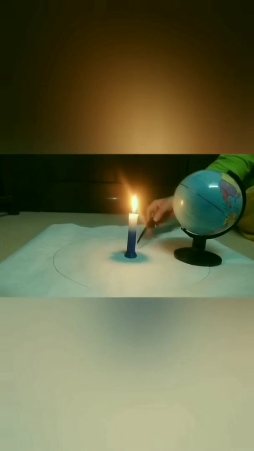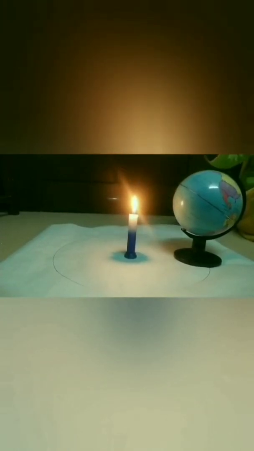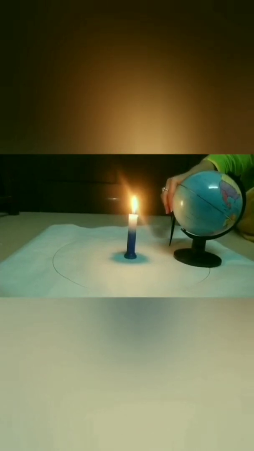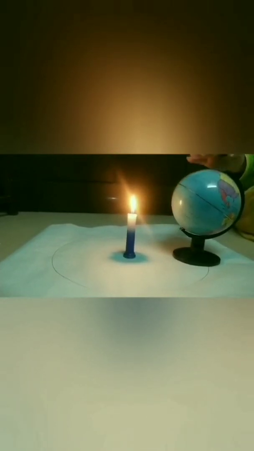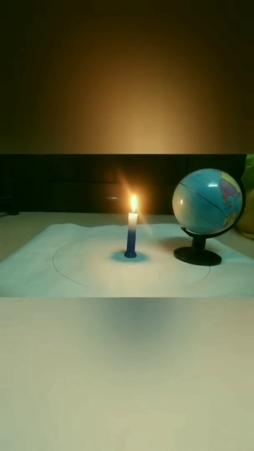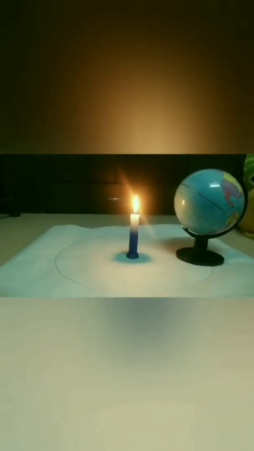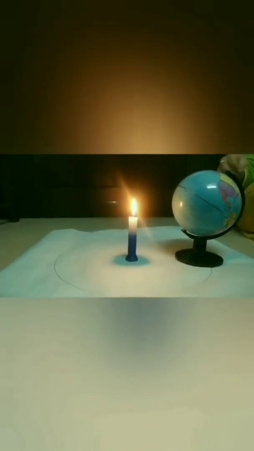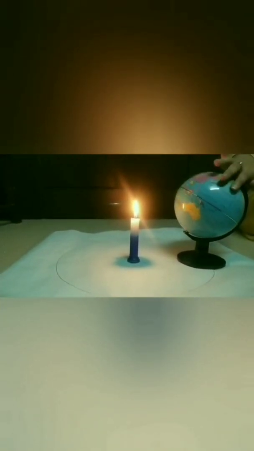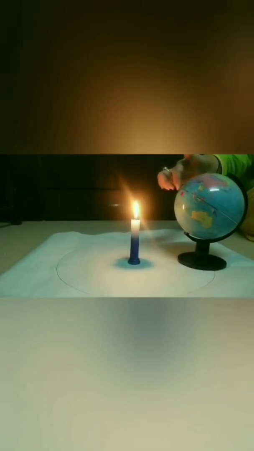Stand a candle in the middle of the large table. Draw a big circle around the candle. Place a globe at any point on this circle. Light the candle. Say that it is dark in the room. Suppose that the candle is your sun. Place a bindi on the globe.